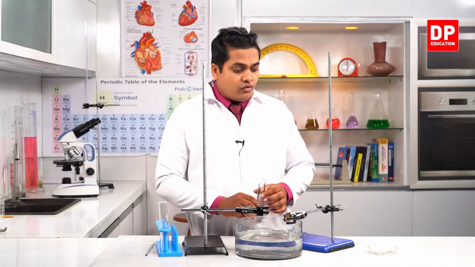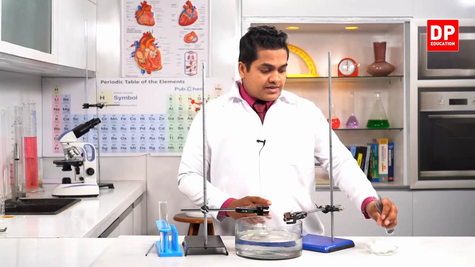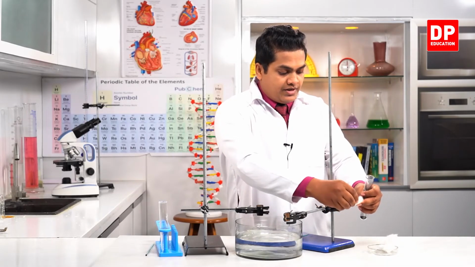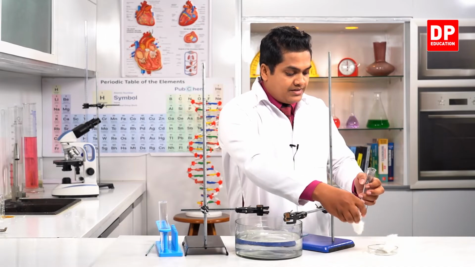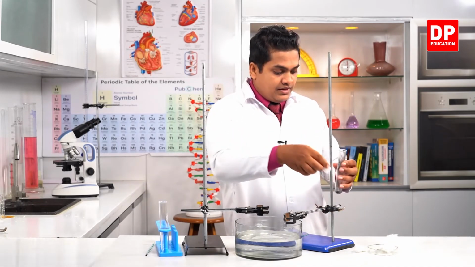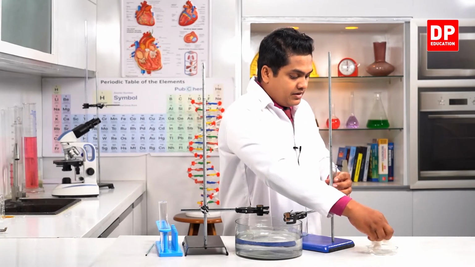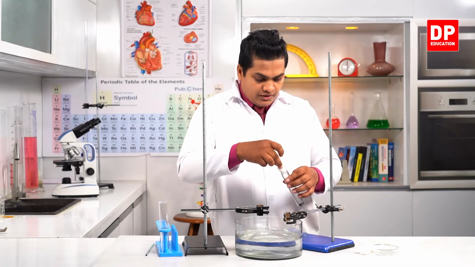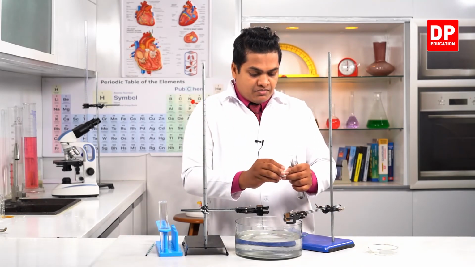So to avoid that, I'm going to take some cotton wool and place it within the boiling tube so that the iron powder will not fall into the water trough.